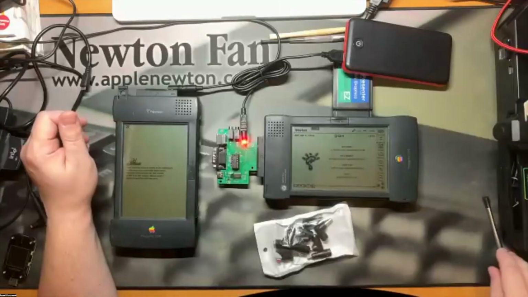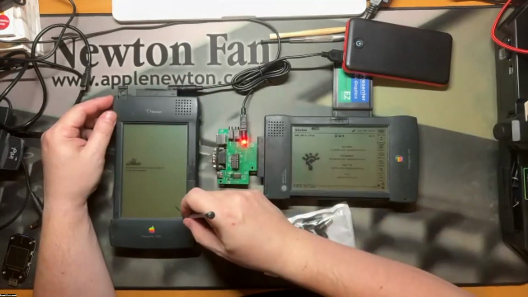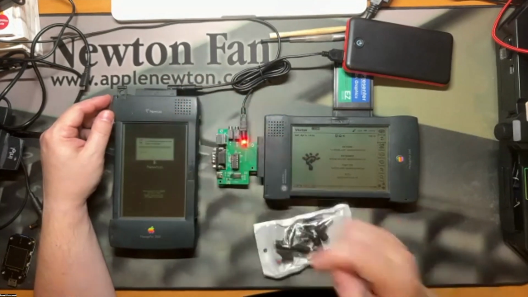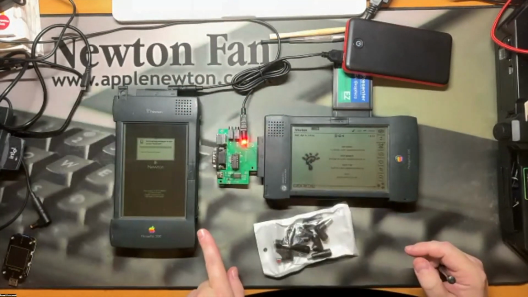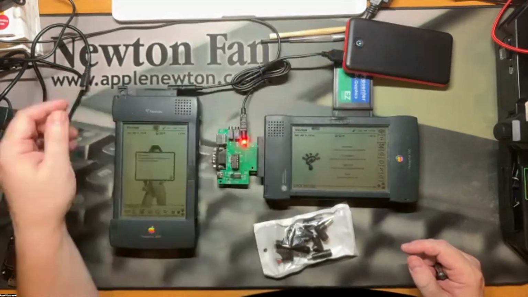And voila, it's working. So one of my NPDS servers is working via USB constantly. There is no additional battery pack on the side of this Newton, so the power is coming from the USB.